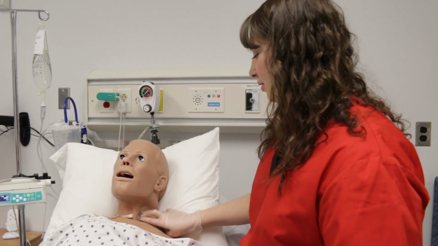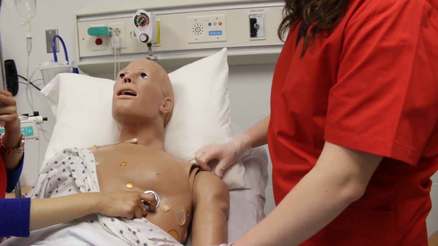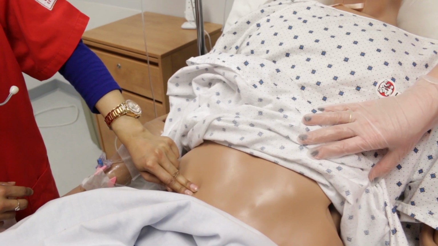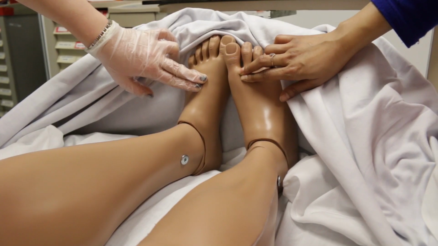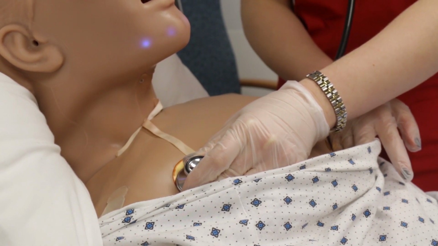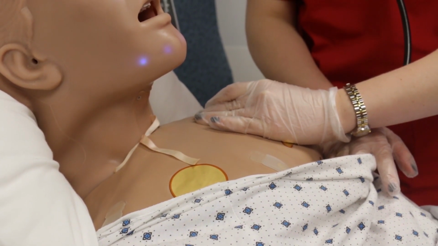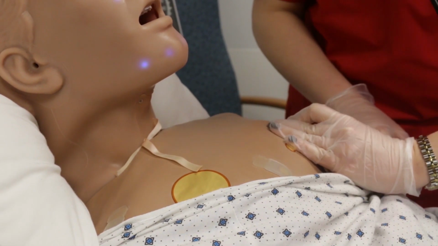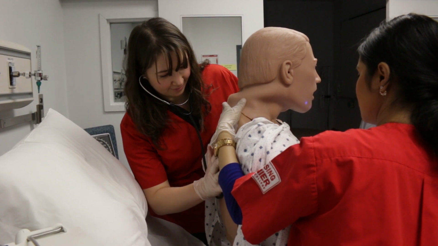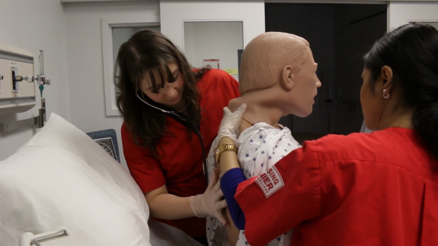Hal has a palpable carotid artery, apical, radial, femoral, and pedal pulse. Your patient's chest will rise as he breathes. You can listen to his lungs, both posterior and anterior. He has normal as well as a variety of adventitious sounds.